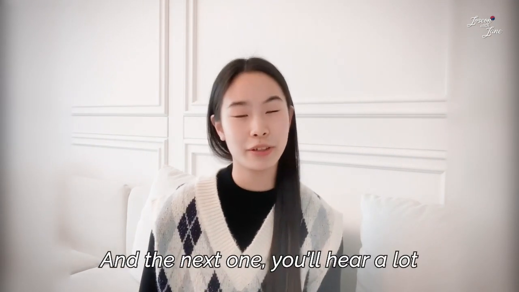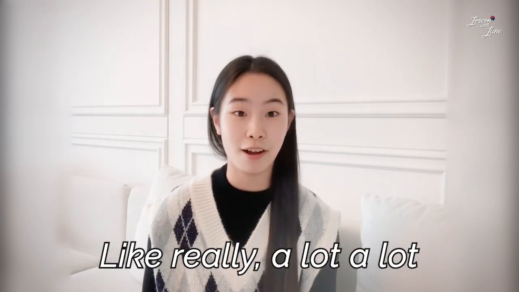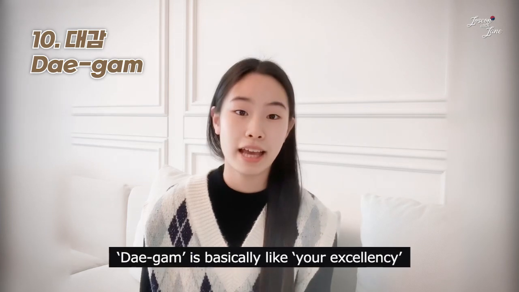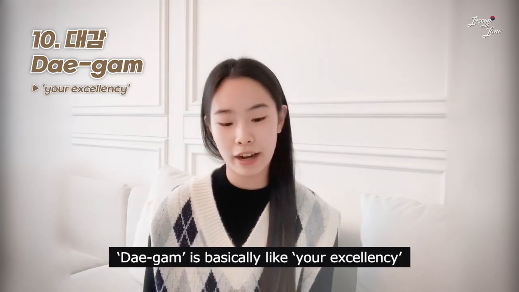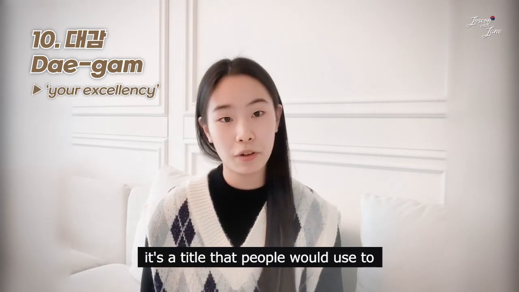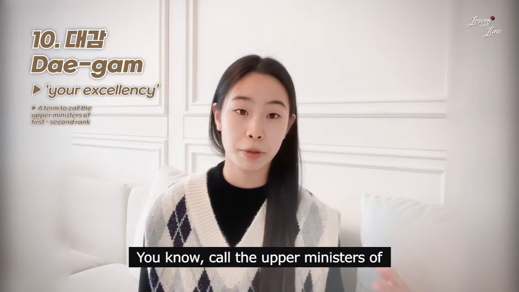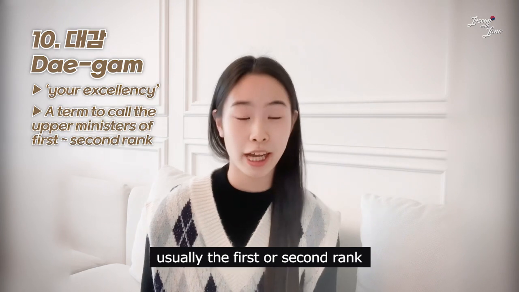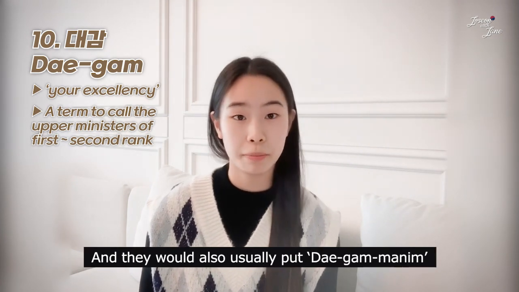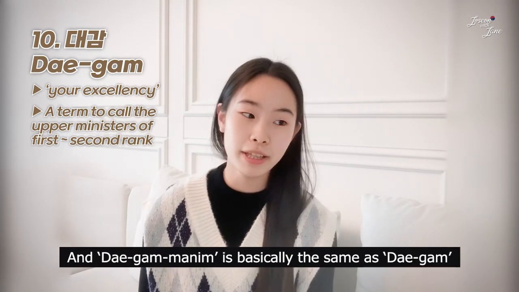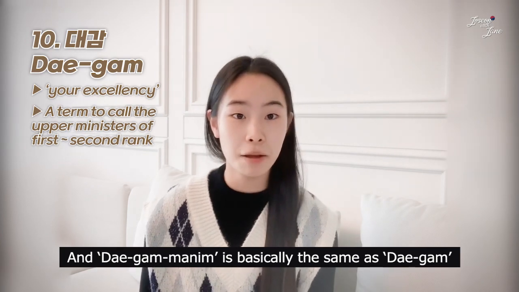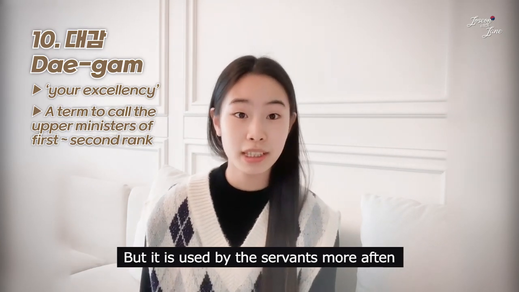And then the next one you'll hear a lot, like really a lot, is 대감. 대감 is basically like your excellency. It's a title that people would use to call the upper ministers of usually the first or second rank. And they would also usually put 대감마님. And 대감마님 is basically the same as 대감, but used by the servants more often.